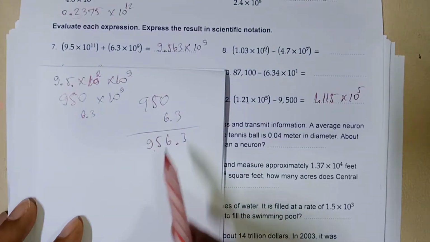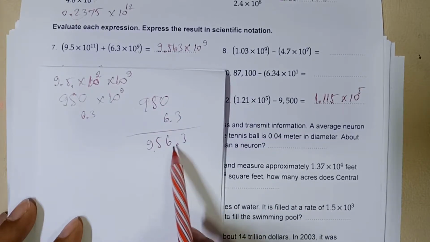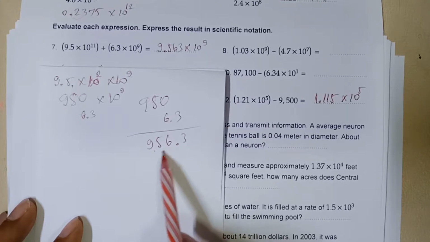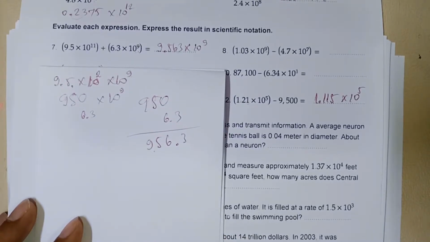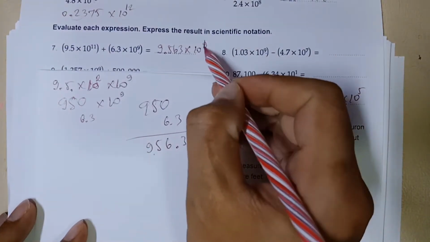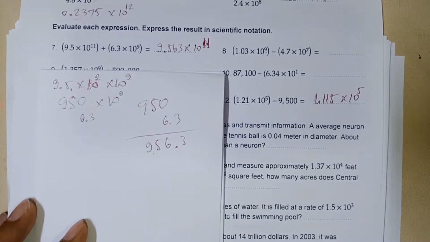9.563. Now, in the previous example, when you move to the left, you add. So how many times do you move? 1, 2. You move 2 times, which means you add 2. So 9 plus 2, that will give you 11. See?